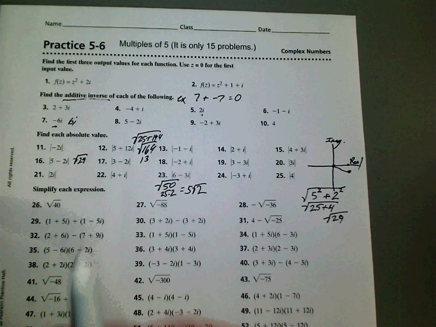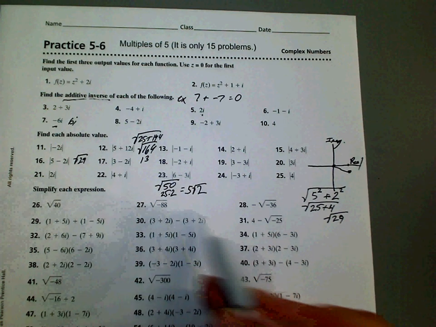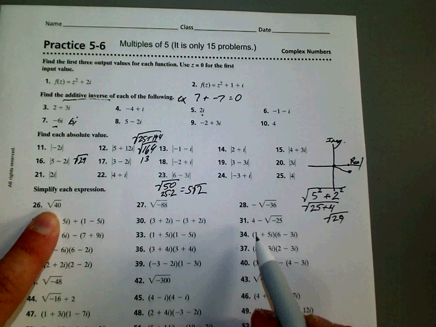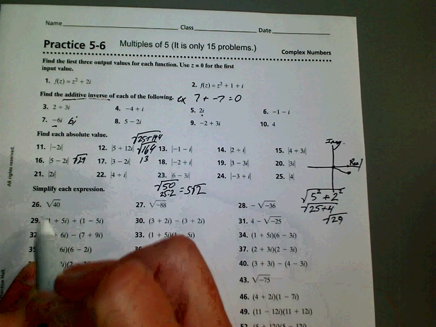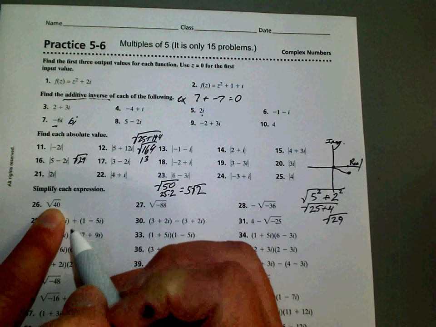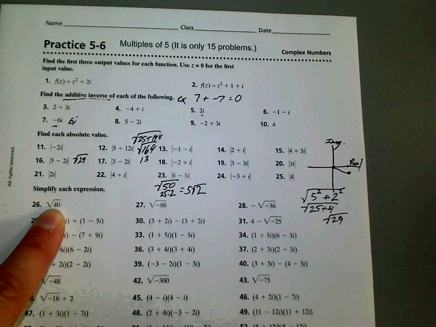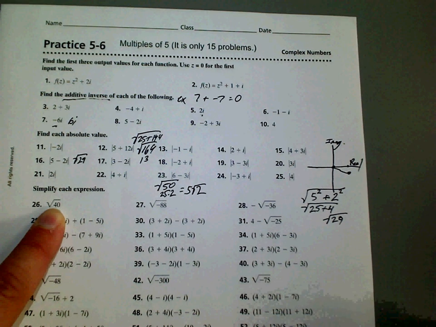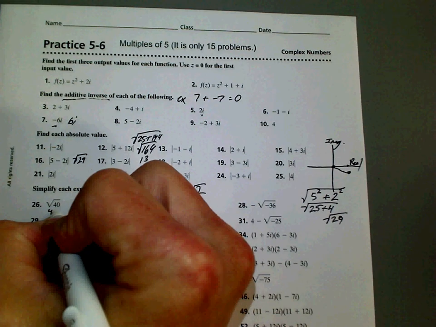Let's go down here to, here we go, simplify an expression. What's that? So here is an example. Here, let's just do number 26. Does 40 have any factor with a square root? Don't say 8 times 5, because neither 8 nor 5 have a square root. I want a factor of 40 that has a square root. 4 times what? So I can think of 40 as 4 times 10.